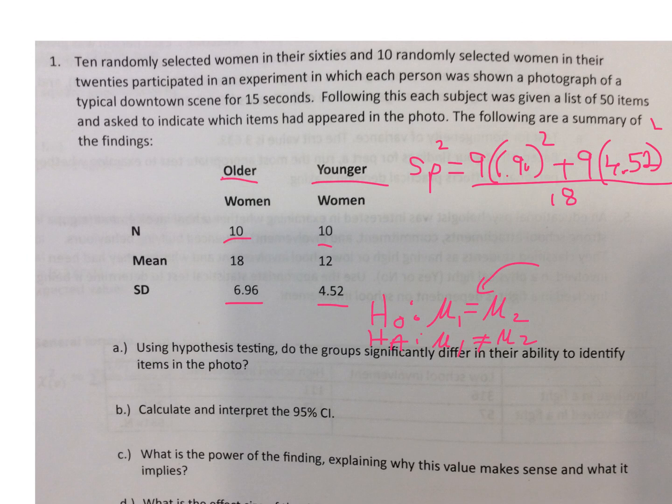Then we need the standard error, because that's what goes into this formula, and so we're going to take that between the two means, and that's going to give us our pooled variance over n1 plus our pooled variance over n2. So that's going to give us our SP squared over n1 plus SP squared, the one that we just calculated above, over n2, and then we're going to square root that. That's our standard error.